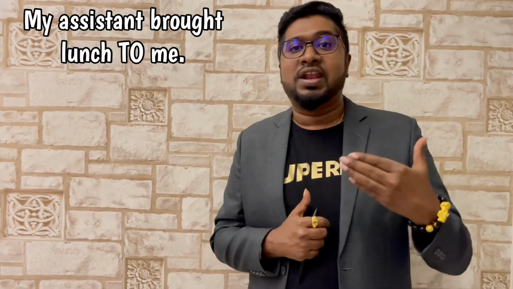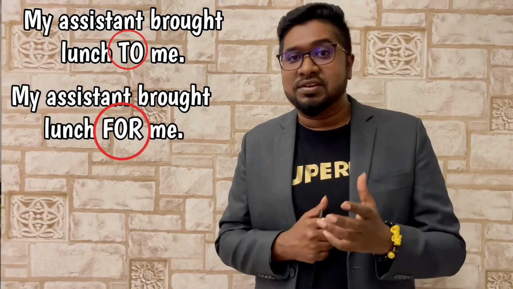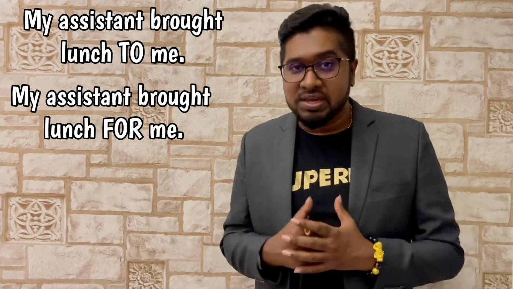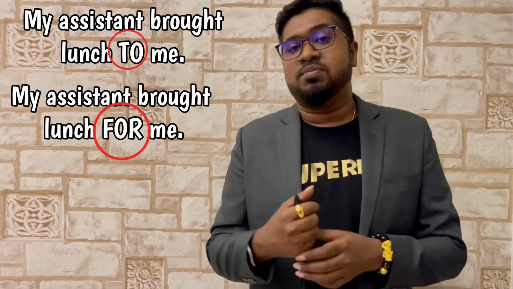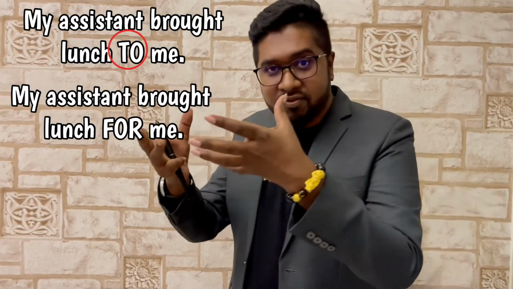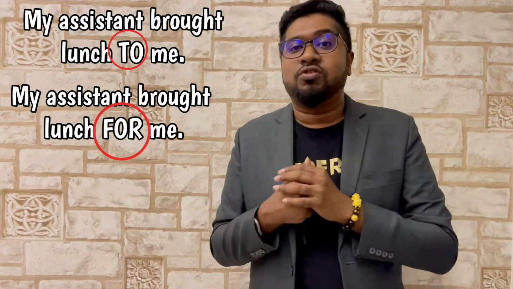One example is, my assistant brought lunch to me. And another example is, my assistant brought lunch for me. So these are 2 different things. When I say my assistant brought lunch to me, that means she or he took it from somewhere and came to me as a destination. Remember the clause I taught you for to?